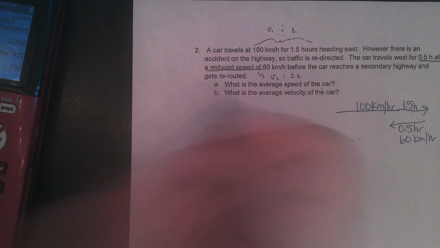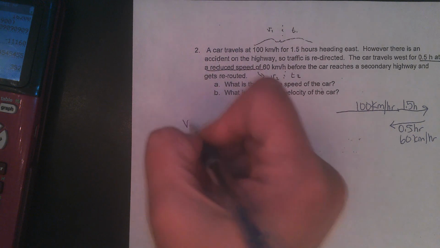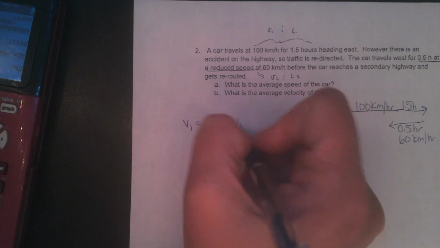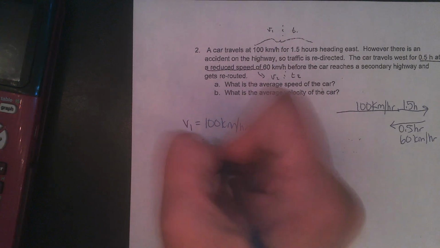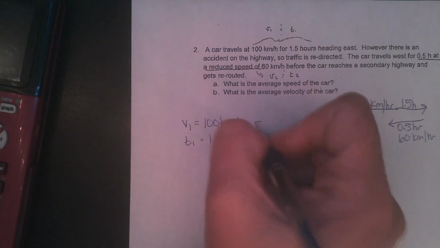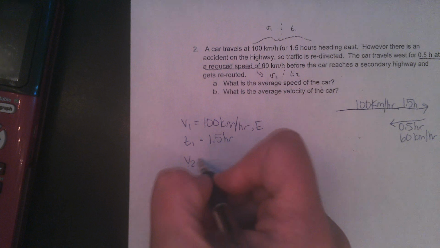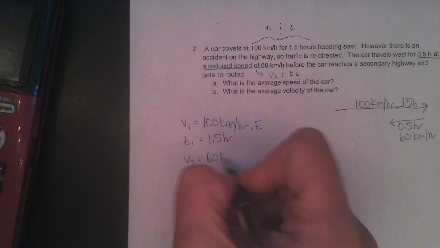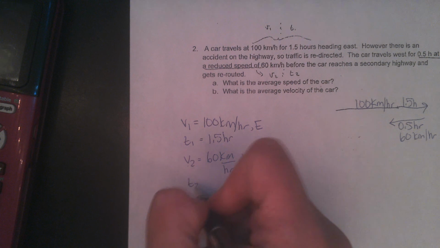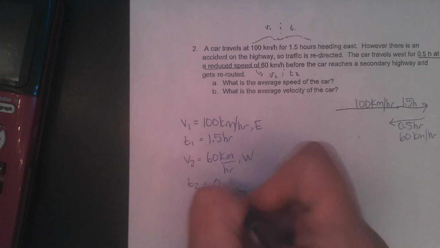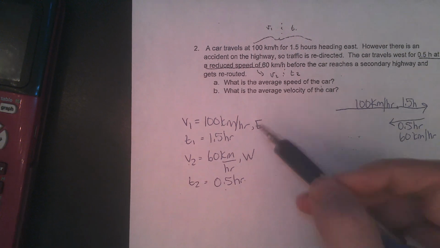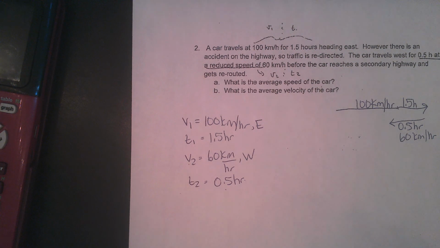Always writing down the pieces of information that we know. V1 is 100 kilometers per hour, and T1 is 1.5 hours. V2 is 60 kilometers per hour west, and T2 is equal to 0.5 hours. Notice I put the directions in because those were velocities.